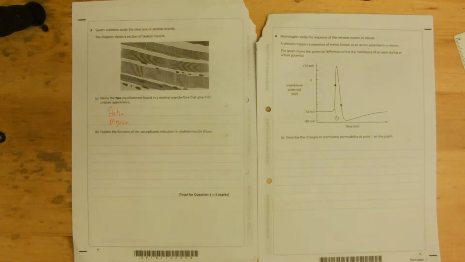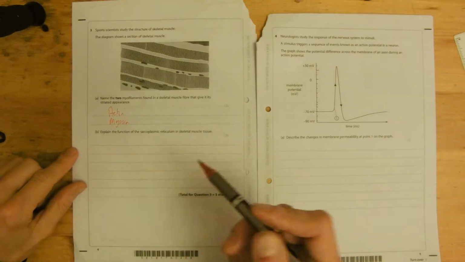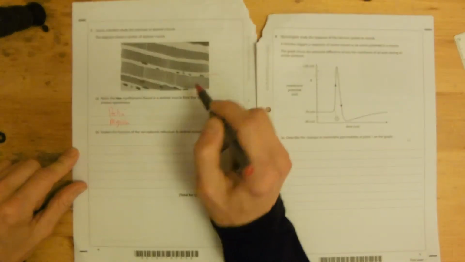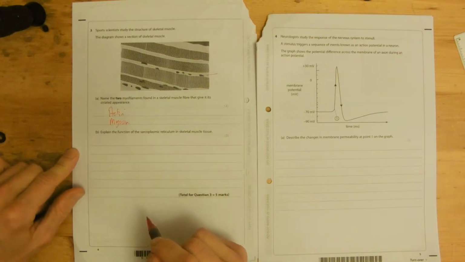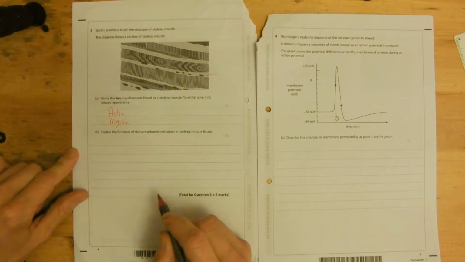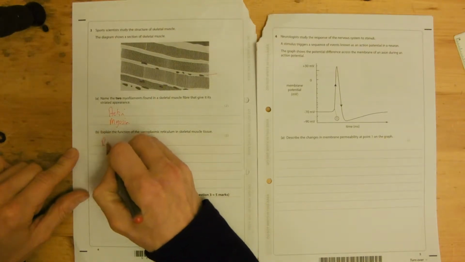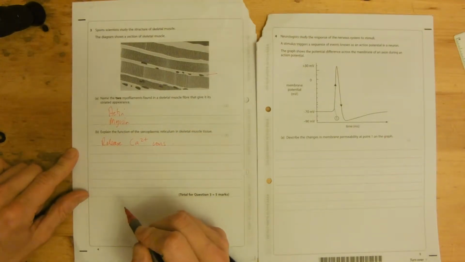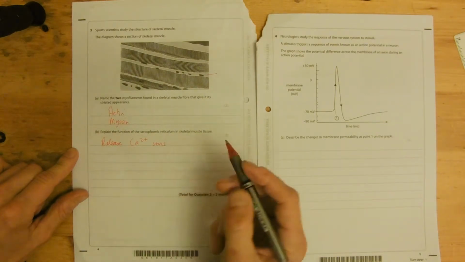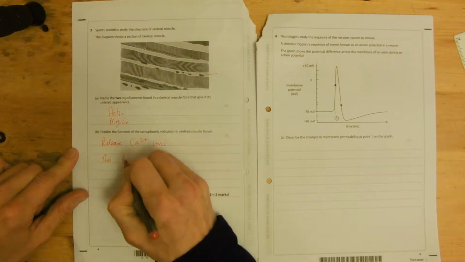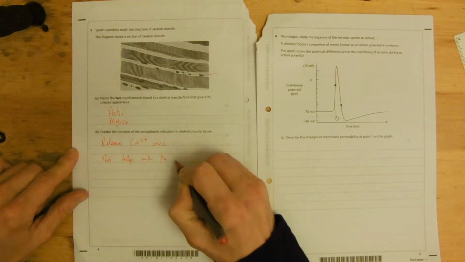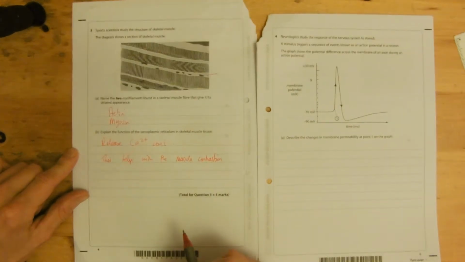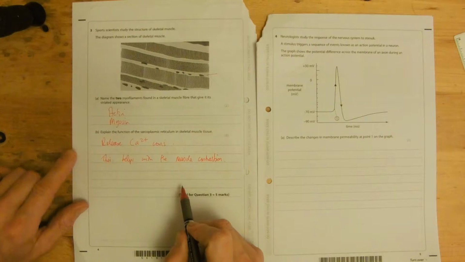Explain the function of a sarcoplasmic reticulum. So those are sort of membranes. So sarcoplasmic reticulum are those sort of membranes around the outside. And their main function is to release calcium ions, which will have an effect on the contraction. So they release calcium ions, and that helps with the muscle contraction.